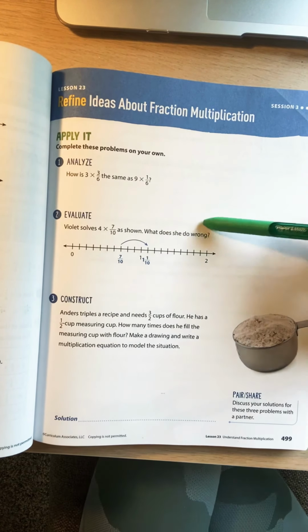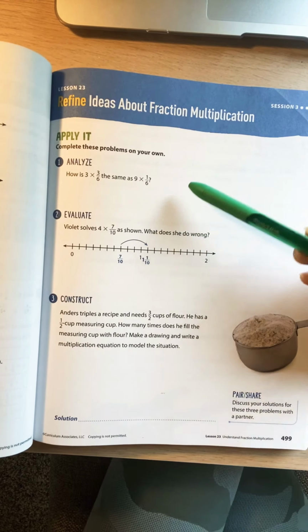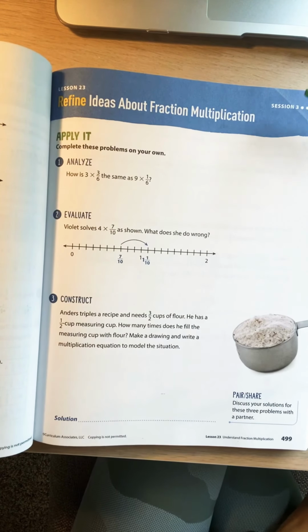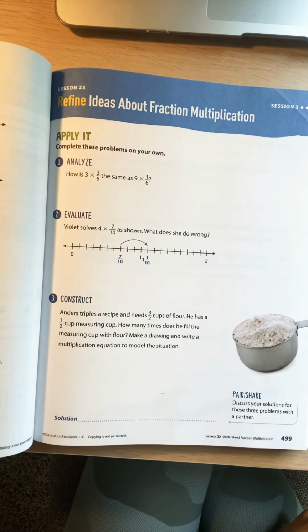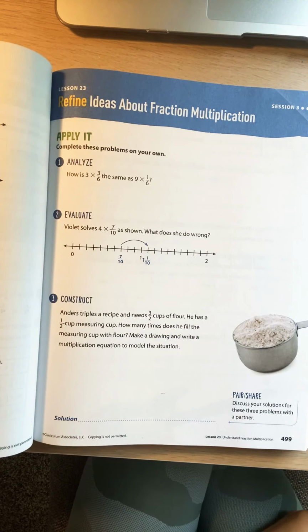I know lesson 23, multiplying fractions, was a super quick lesson, but we are going to get more practice with it in lesson 24, okay? But hopefully you're feeling good about it and can go through and do these problems on your own, draw some models, do some explaining. If not, you can just watch this video and follow along as we go through the problems. But you probably should be using this video to just check your answers on this day because it is the refine day, the last session of this lesson, okay?